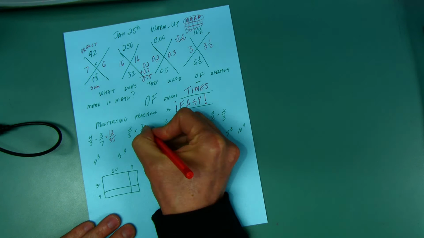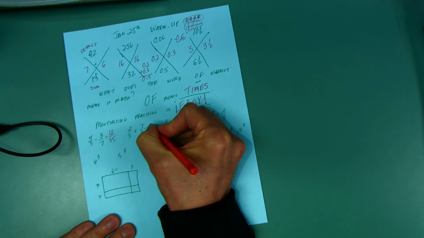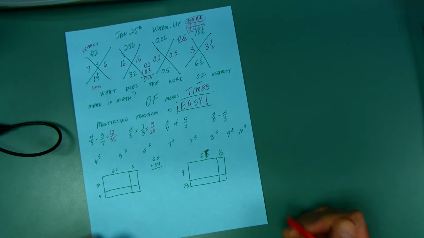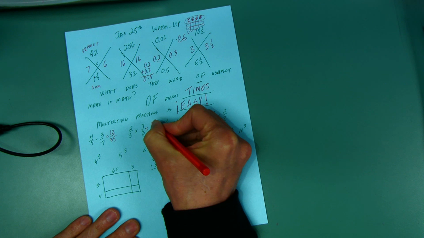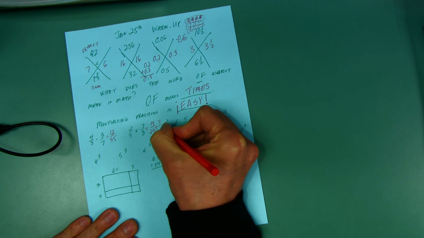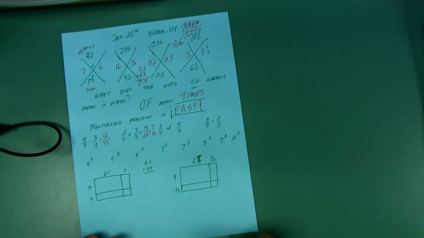That's kind of cool. Sometimes you got to simplify. So 2 times 7 is 14, and 3 times 8 is 24. Now, you notice both of these are even, so I need to simplify this, right? I say 2 goes into 14 7 times, and 2 goes into 24 12 times, so 7 twelfths.